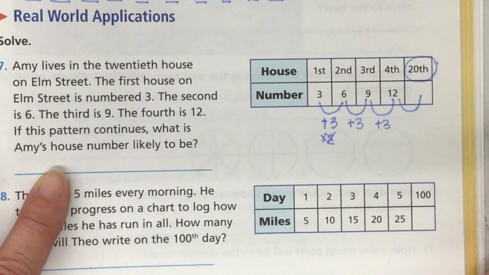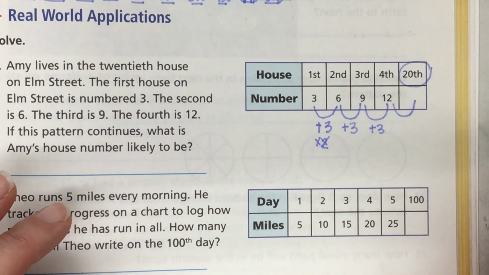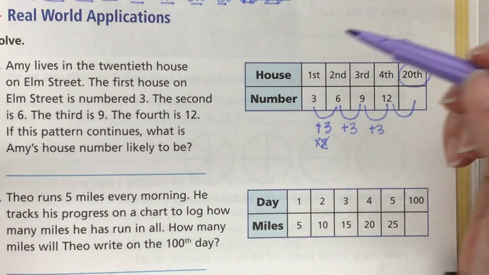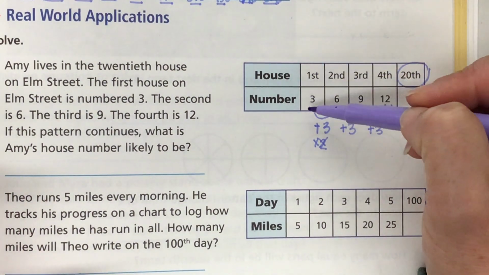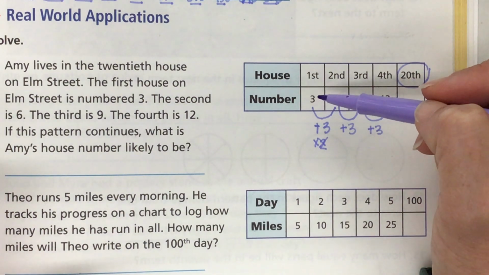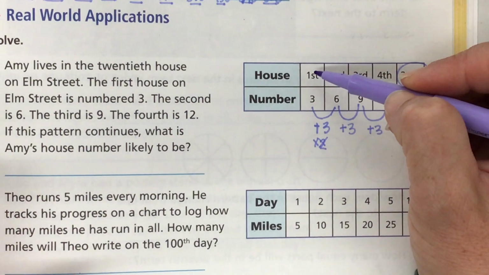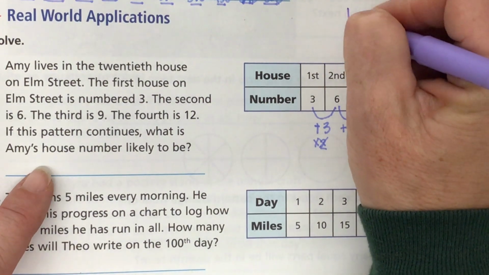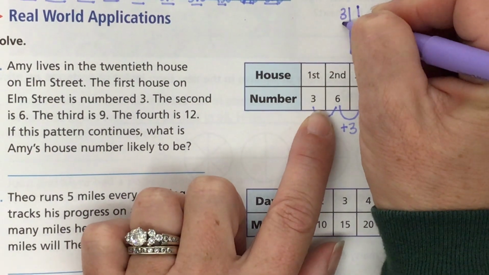We could go 3 plus 3 plus 3 until we get to 20. Or we could look at the relationship between the term number and the number. So another way to think about this is kind of like this: odd, even, odd, even. I'm going to put this in a table like this.